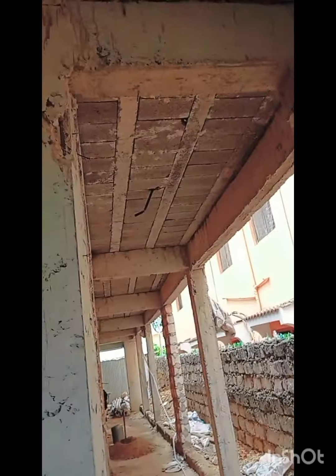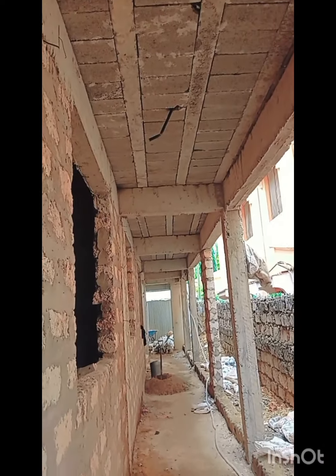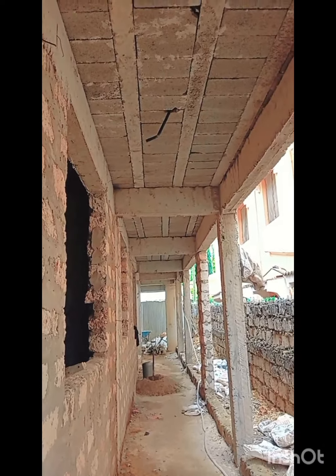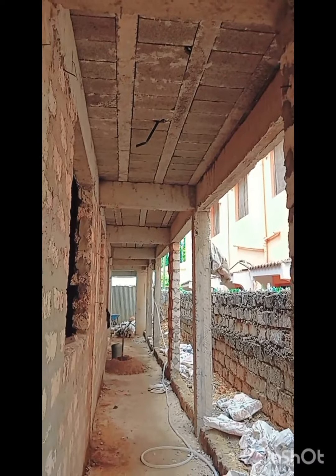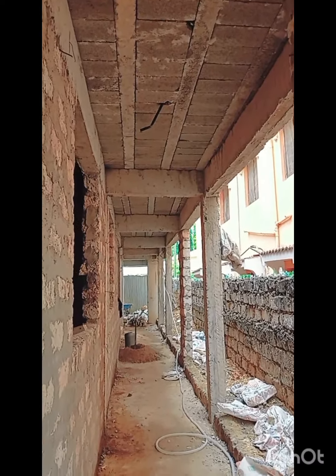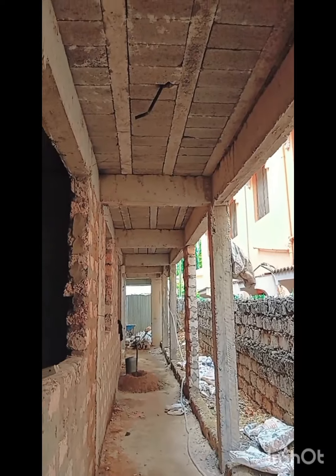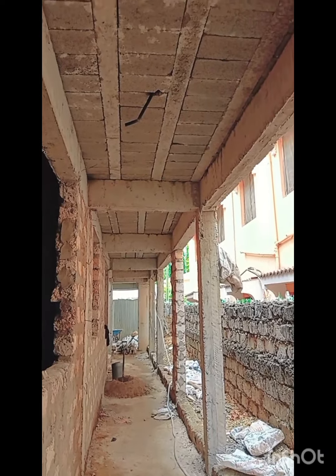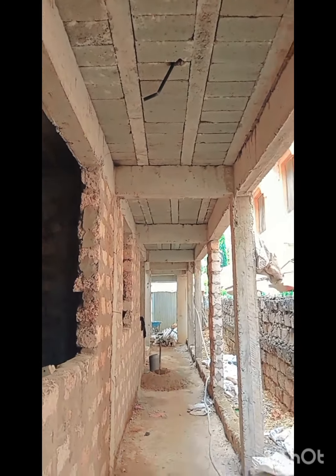Just before the installation of the beam and block on site, can you please take us through the process of manufacturing the beams and the blocks and the materials that you use in manufacturing the beams and blocks? Thank you again. The manufacturing process for precast beam and blocks typically involves the following steps.